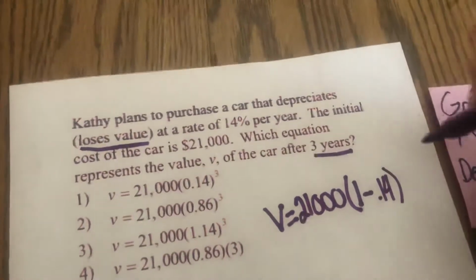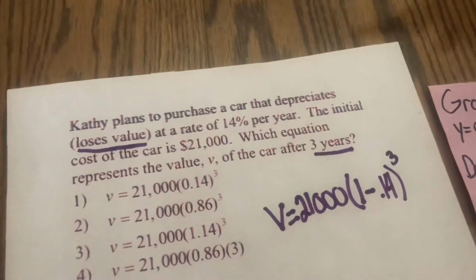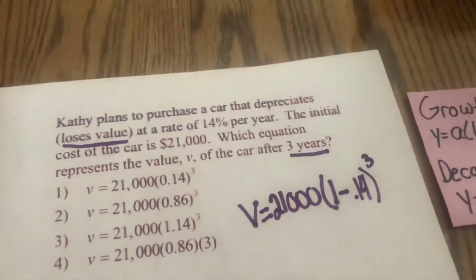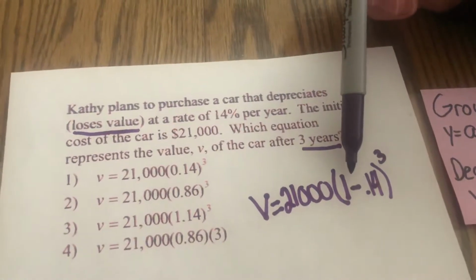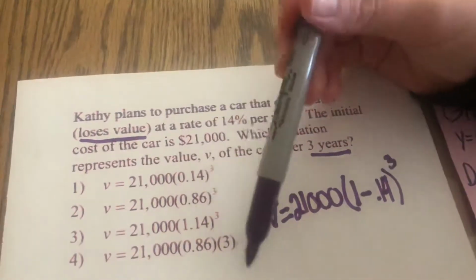0.14 to our third power for 3 years. Now, if you take a look, this is not any of our answer choices. What they did is they did that 1 minus 0.14. That's why we don't have any operations here.